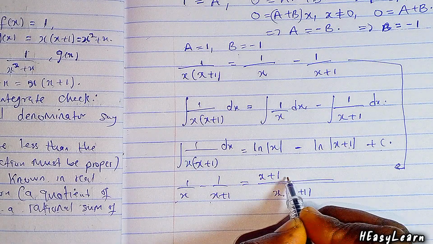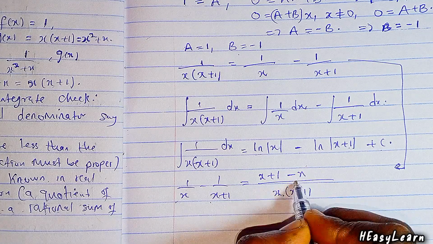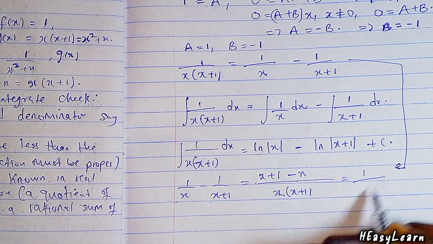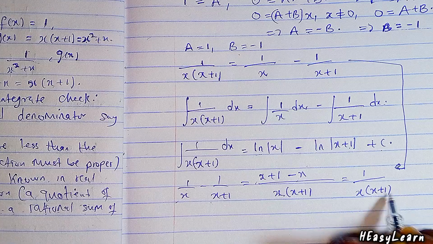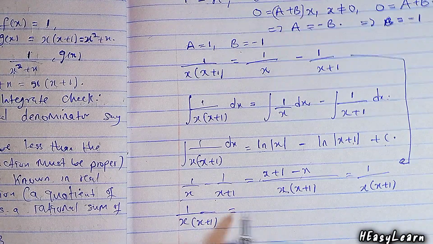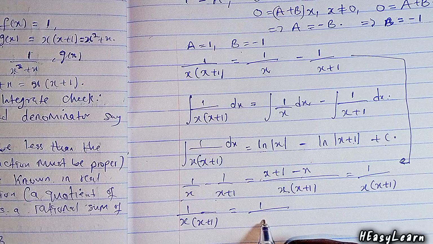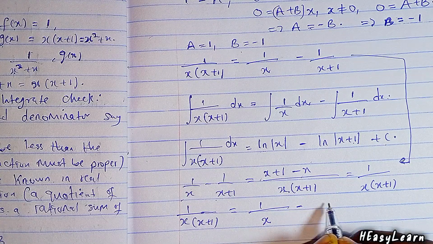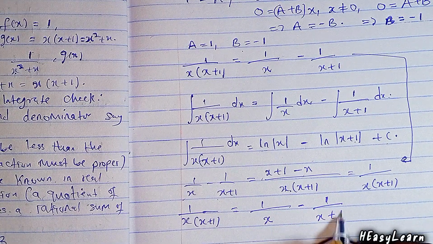When this comes here, we are left with minus x. This will go away. This is going to be 1 over x(x plus 1). So 1 over x(x plus 1) can be written as a simpler fraction of 1 over x minus 1 over x plus 1.